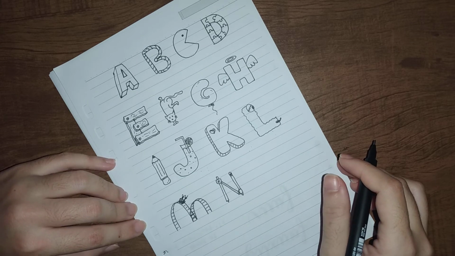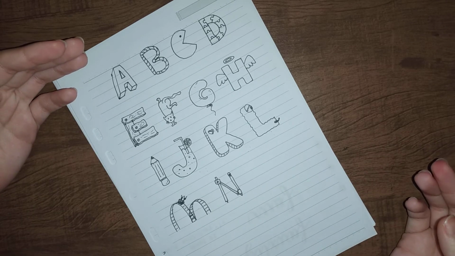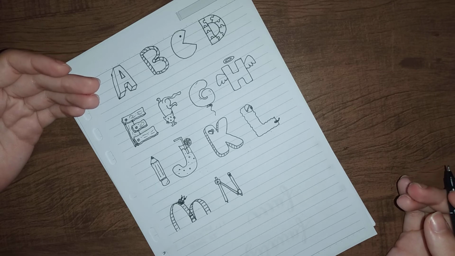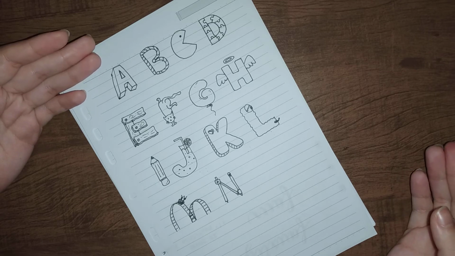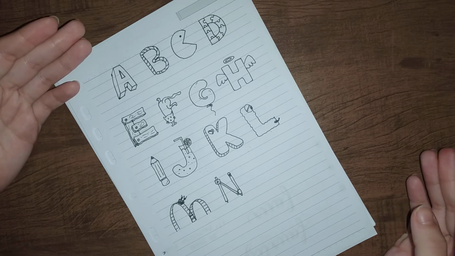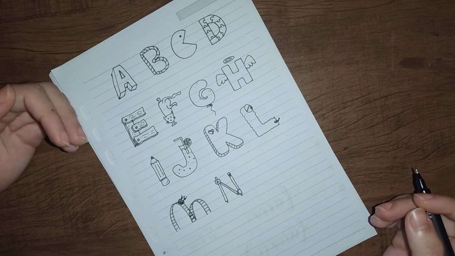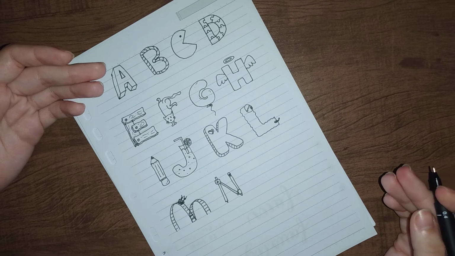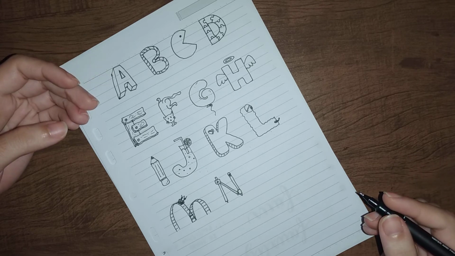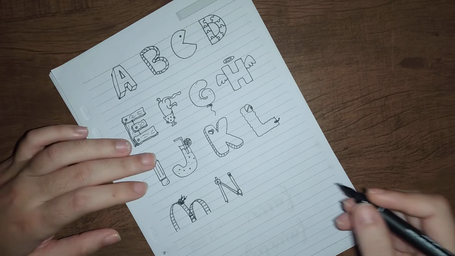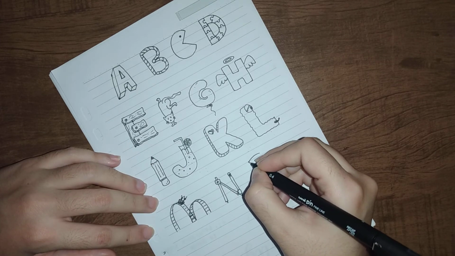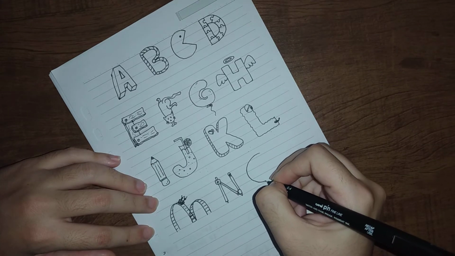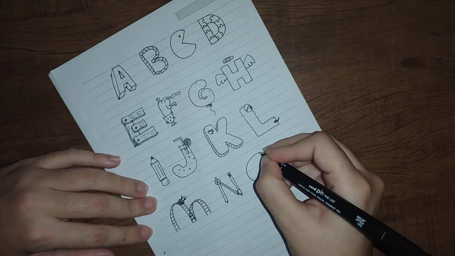For the letter O, it's quite easy. There are a lot of rounded shapes. You can draw a globe, you can draw a balloon, a donut, a vinyl disc. You can really draw anything. So let's do the globe thing.